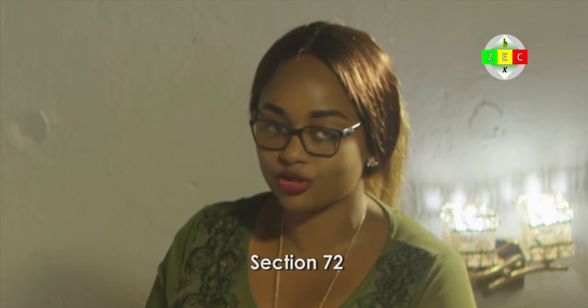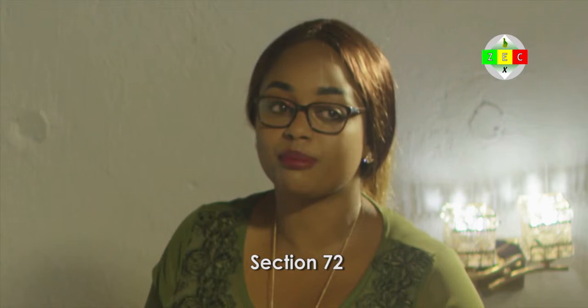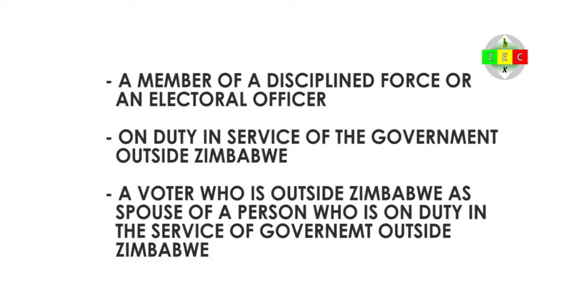Section 72 of the electoral law lists the following voters as being eligible to apply for postal voting. Please note that a voter on polling day will be unable to vote at his or her assigned polling station, as he or she will be on duty as a member of a disciplined force or an electoral officer, or on duty in the service of the government outside Zimbabwe, or a voter who is outside Zimbabwe as the spouse of a person on duty in the service of the government outside Zimbabwe is eligible to apply for postal voting.